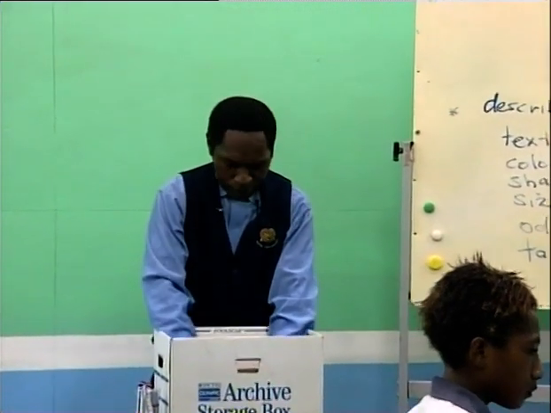See if you can draw it down as I'm describing. At the other end, it feels a bit smooth. And it also feels a bit metallic.